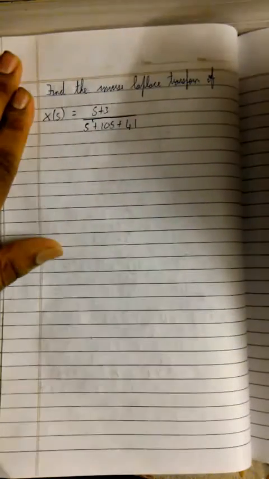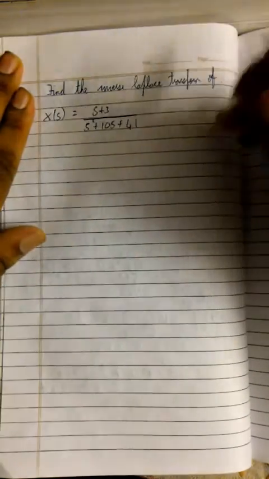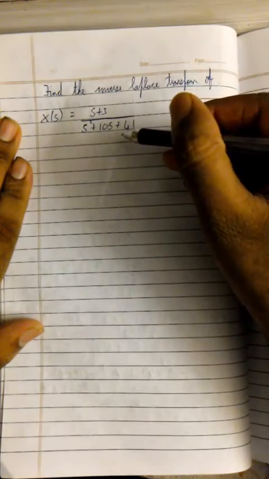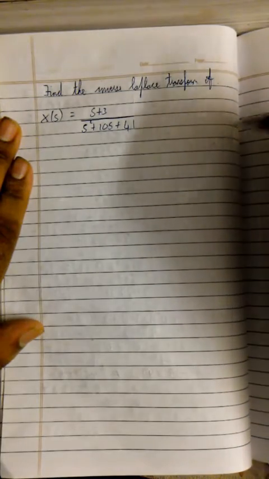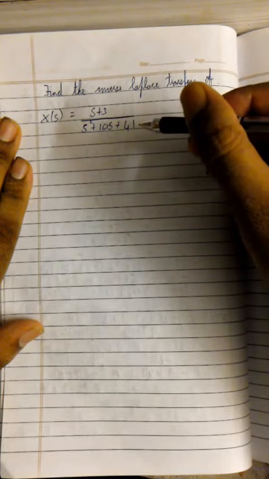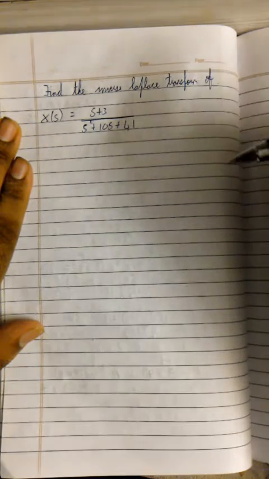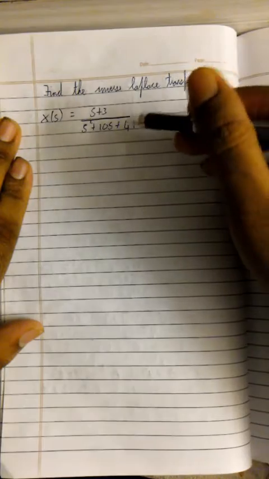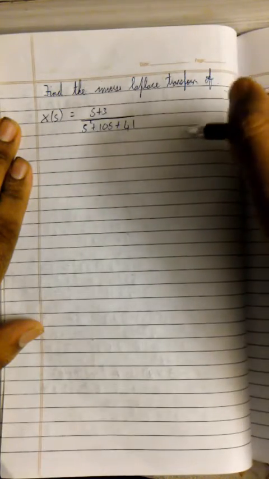Okay, now let's do another problem. Find the inverse Laplace transform of X(s) equal to (s + 3) / (s² + 10s + 41). Okay, so here in this problem I'm not going to factorize this using complex poles. Let us do this method by applying the As plus B format.